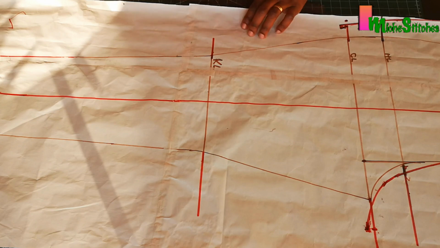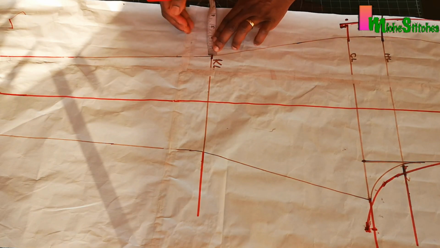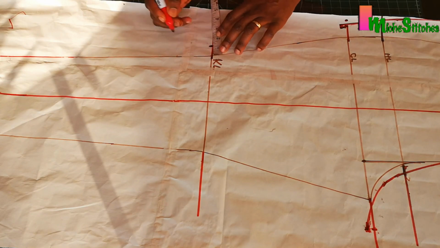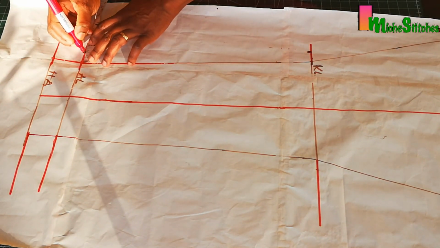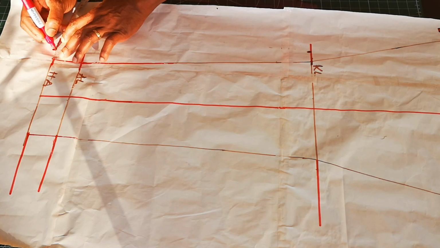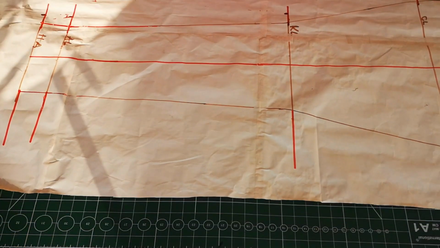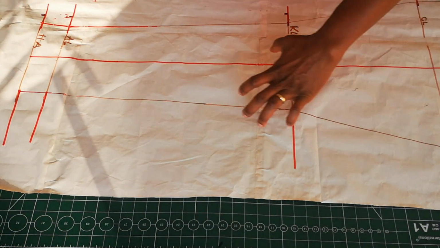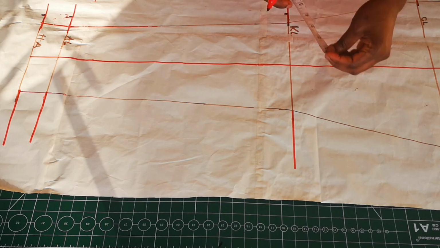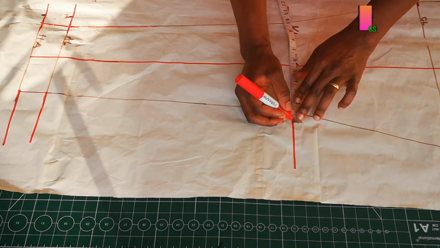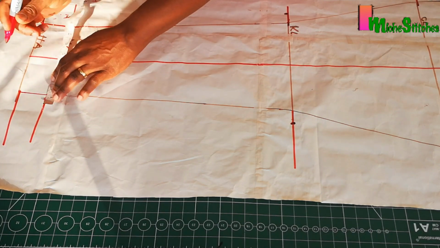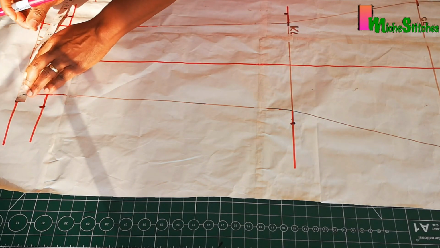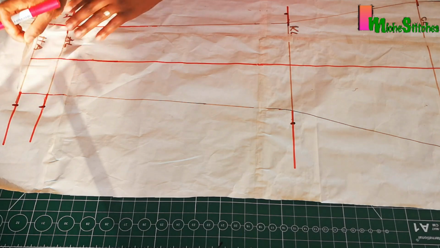Next up, you're going to add 1 inch on the knee line as well. Then you add 1 inch on your ankle line, as well as the hemming allowance. Right, so you've created one part of your seam allowance. You also need seam allowance on the other side as well. So we're going to also go ahead and add 1 inch on that point too. Add 1 inch on the ankle line and 1 inch on our hemming allowance.